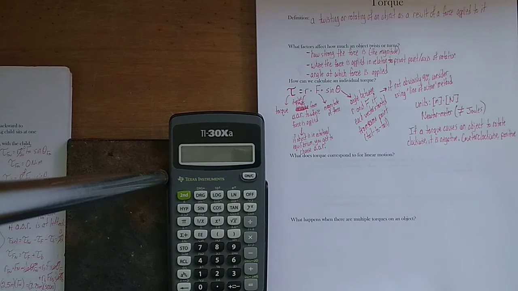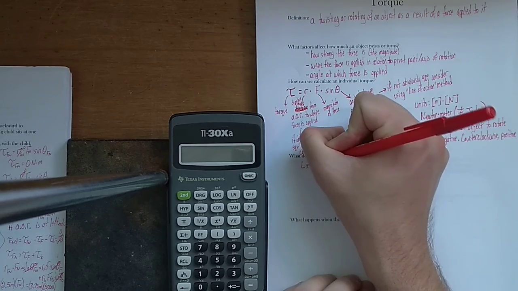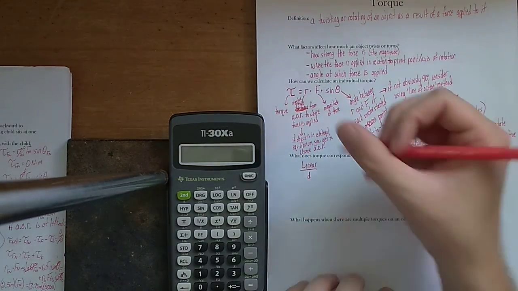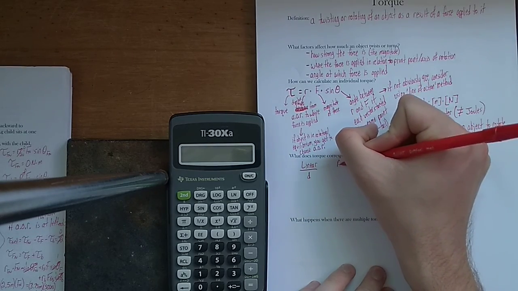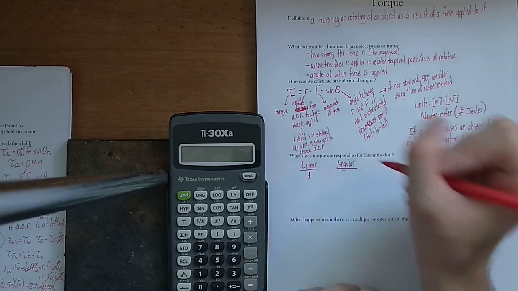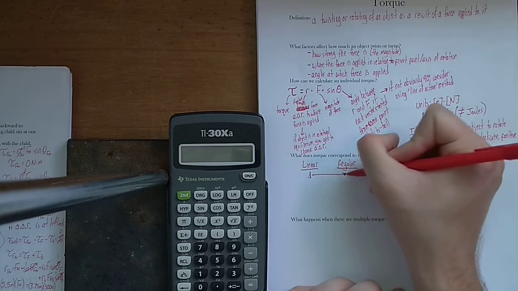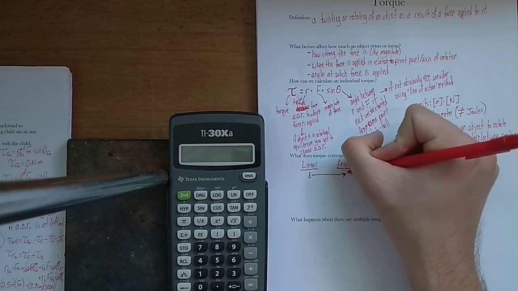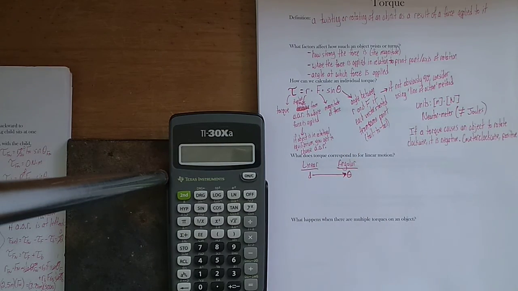I'll close this video by looking at the correspondences between what I like to call the linear variables we've seen so far and the angular variables we've seen so far. We've seen that the linear distance term that we have used so often, in angular motion, corresponds to the angular distance, or the amount of rotation that's happened, instead of distance in meters, and the variable for that is theta.